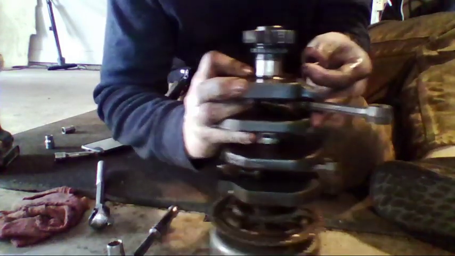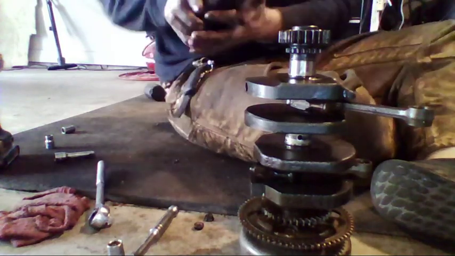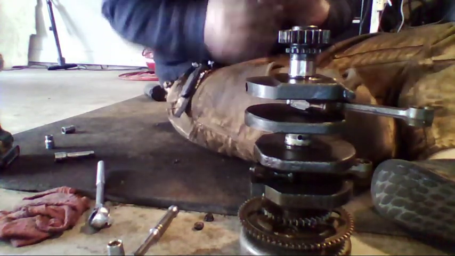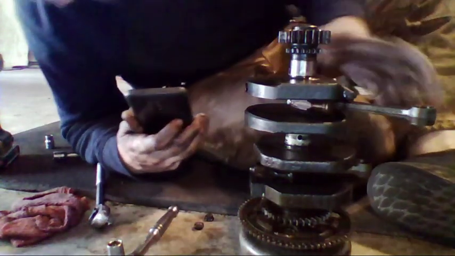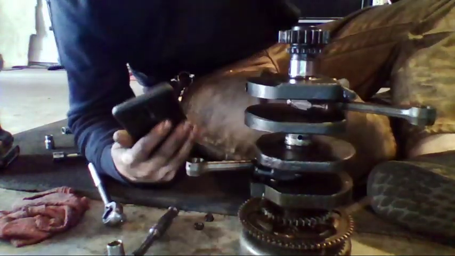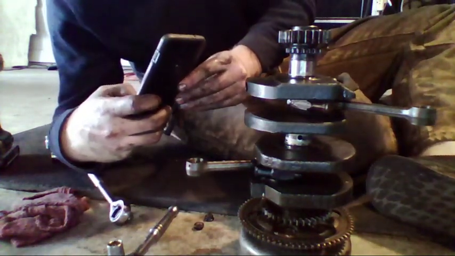So, let me make sure I take pictures of which way these rods go on here, because they do have sort of a specific direction.